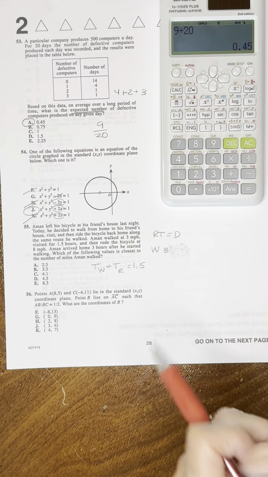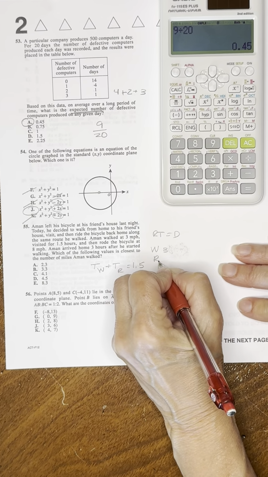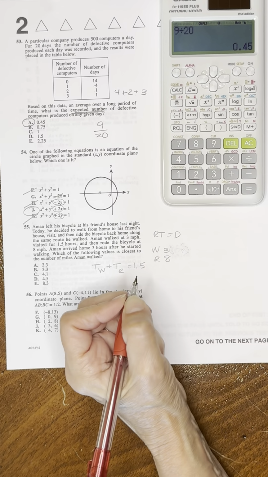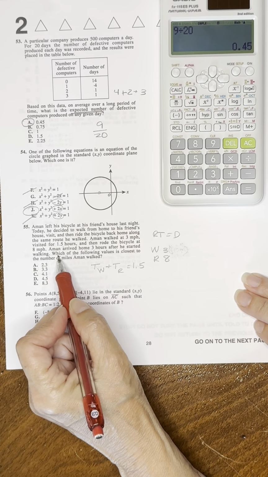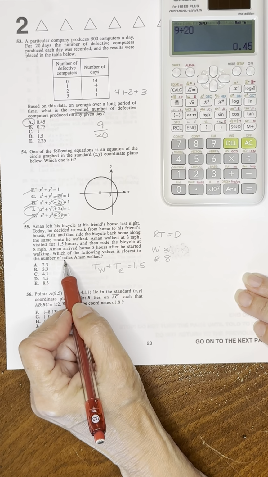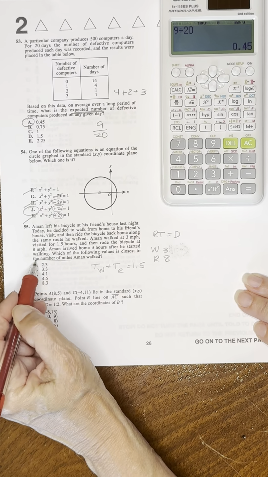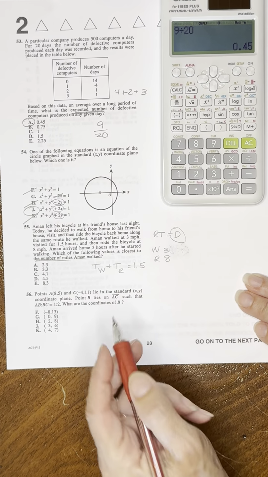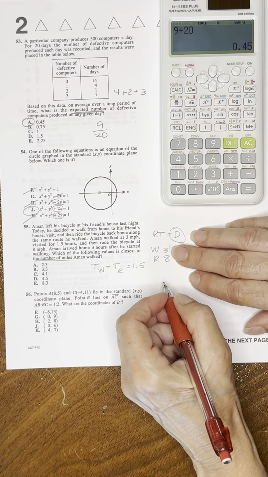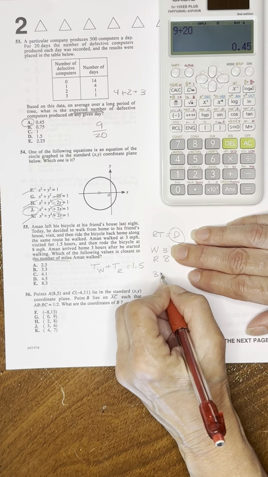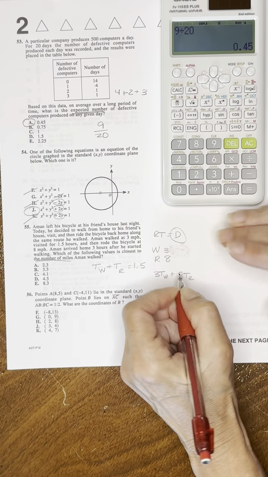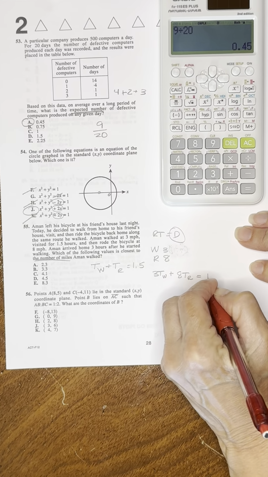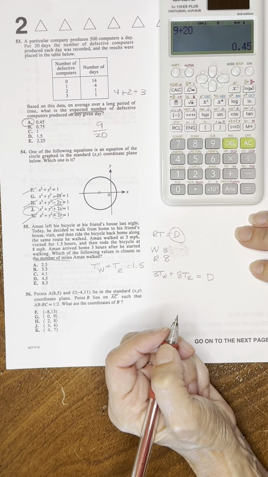All right, then he rode his bike. So he rode his bike at 8 miles per hour. He arrived home 3 hours after he started. Which of the following values is closest to the number of miles? That's the distance that he rode. All right, so 3 times the time walked plus 8 times the time he rode is our distance.